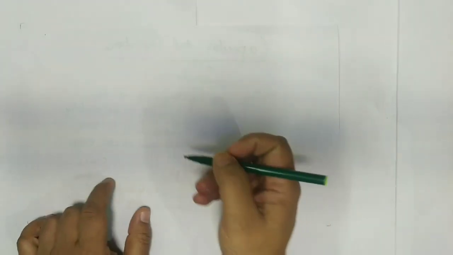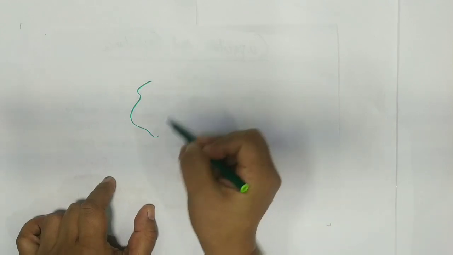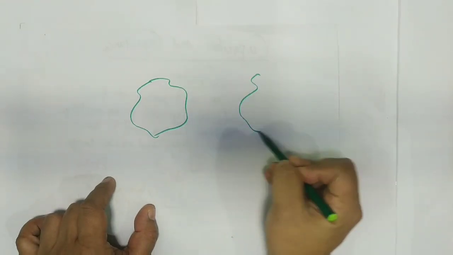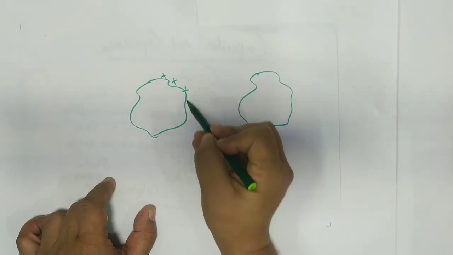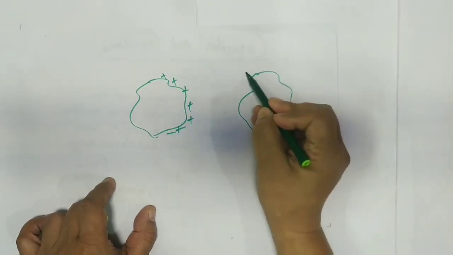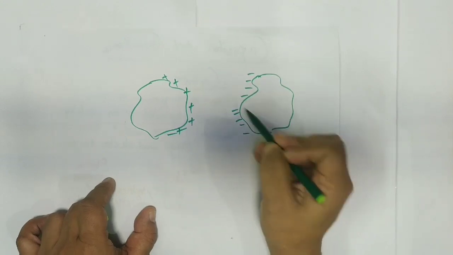Now I will discuss how the capacitance of a capacitor is calculated. If I have two conductors like this, one has positive charge and the other has negative charge on it.